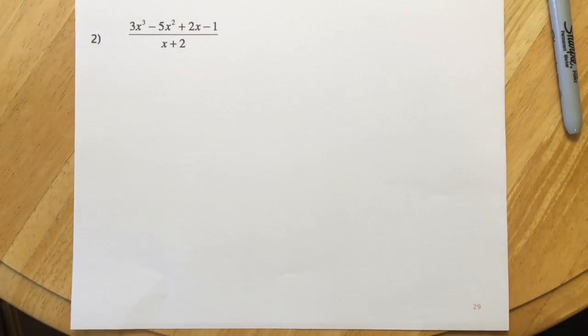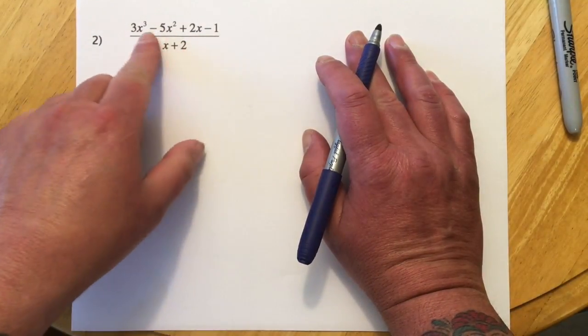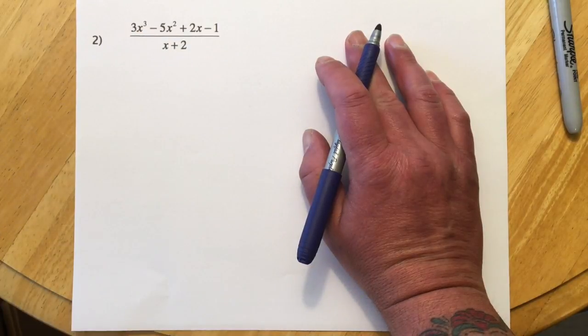Okay, so this one is less easy. This one is going to be a long division. I could try to factor the numerator, but it fails pretty quickly. It's 4 terms, it doesn't group.